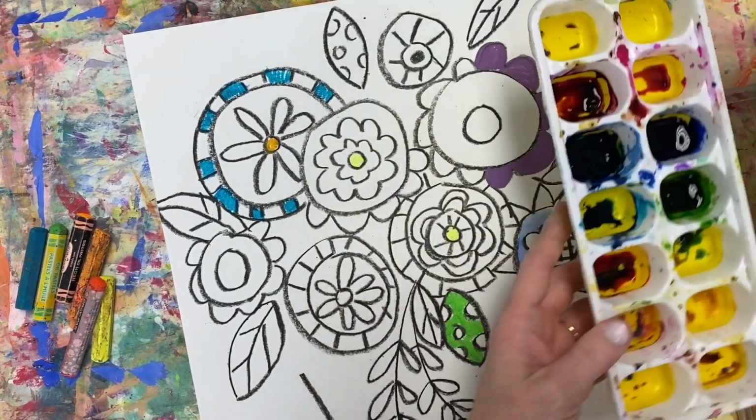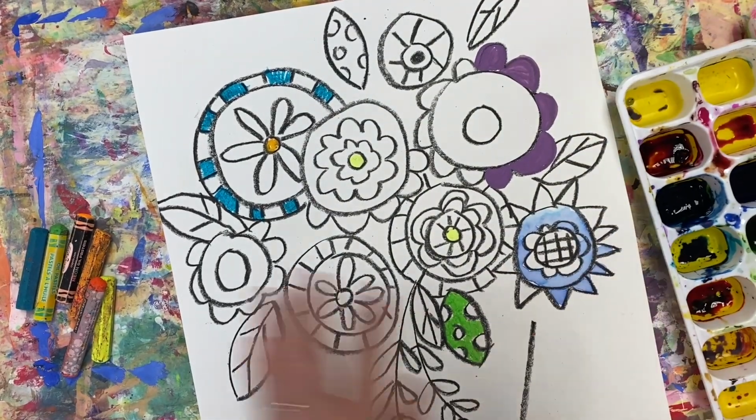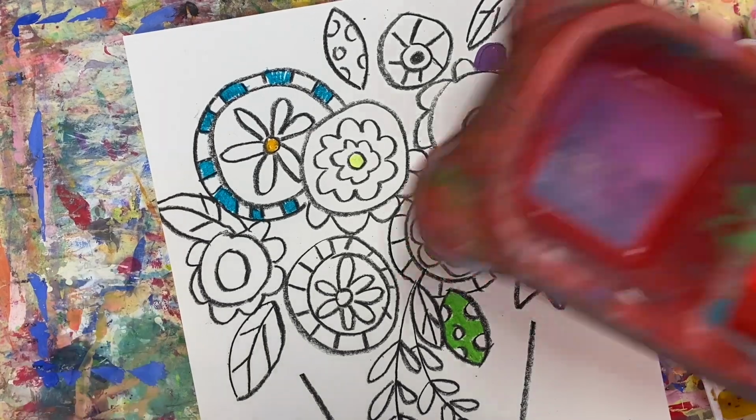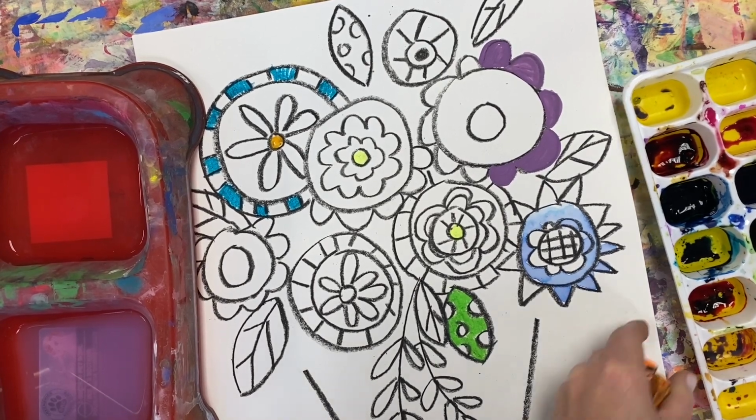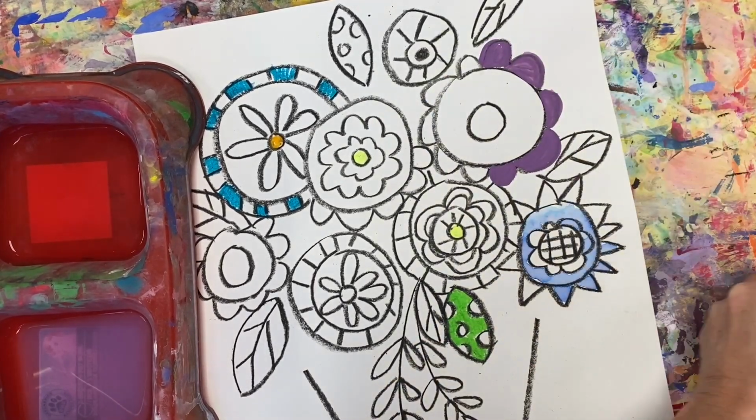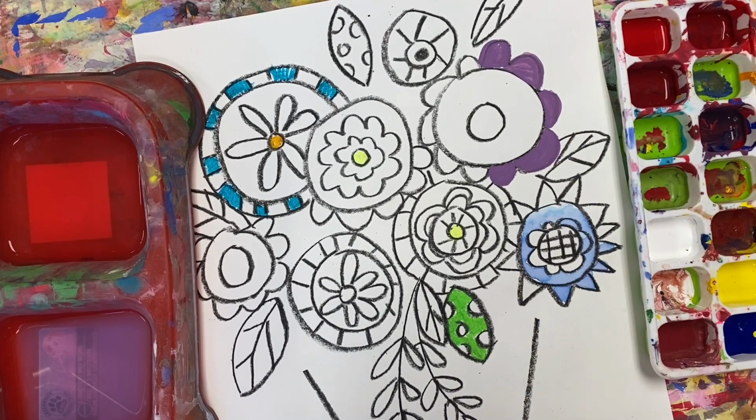So I have these two paints, and I wanted to show you what it would look like. Is that showing up? Yes. What it looks like here. So I have a brush. I'm going to start with the tempera and show you what that looks like.